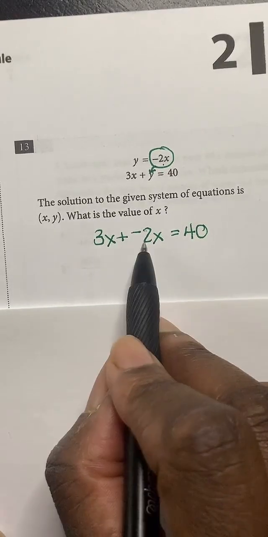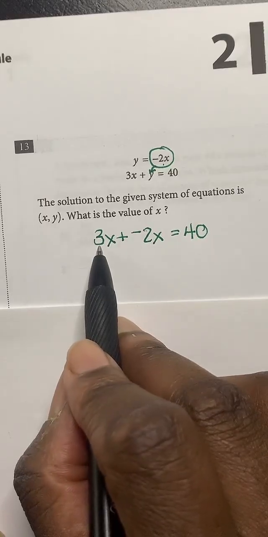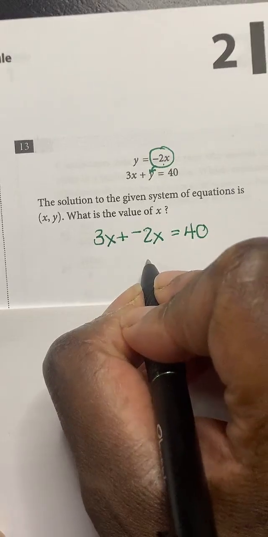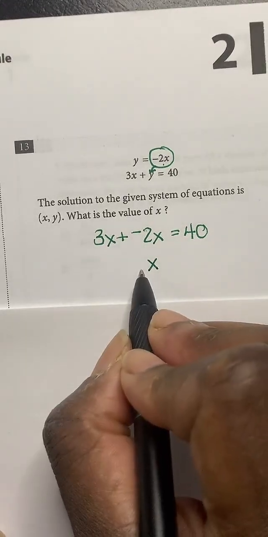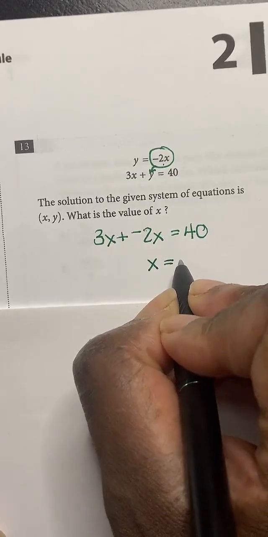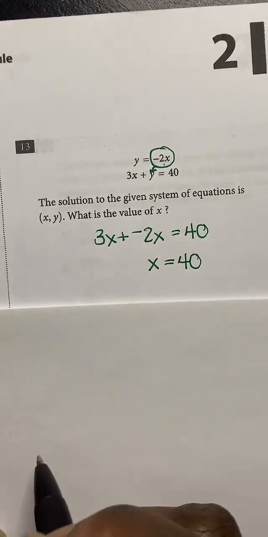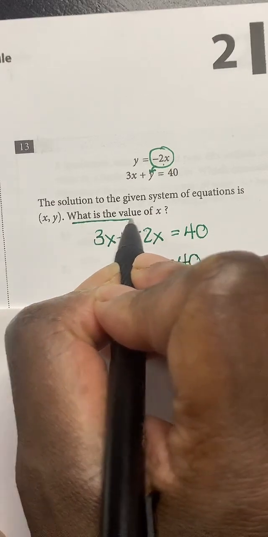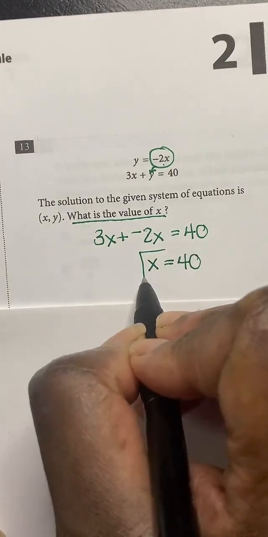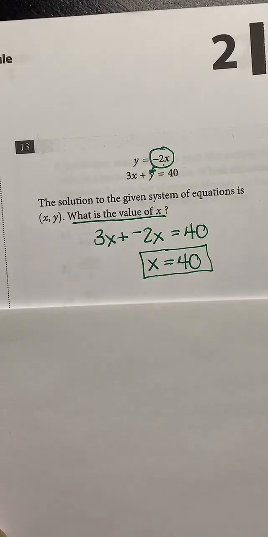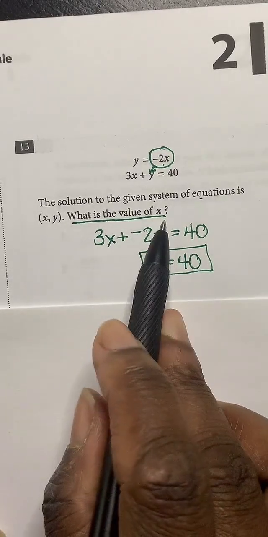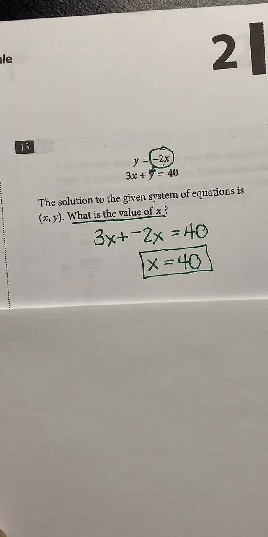So we have 3 plus negative 2. If I have $3 and I spent $2, that means I have $1 left. So 1x or x, that means the same thing. And then we just bring down the equals 40. And guess what they're asking? They're asking what the value of x is. We don't need to substitute, people. Always when you start getting an answer, check the question to make sure that you're just answering the question. Don't give me the y, because the time that you took to calculate the y, you could have used on the other problem, because there are going to be some problems that you might need a little extra time on.